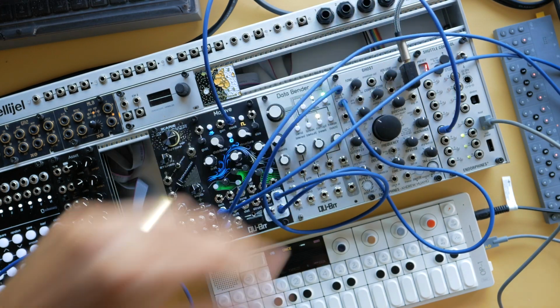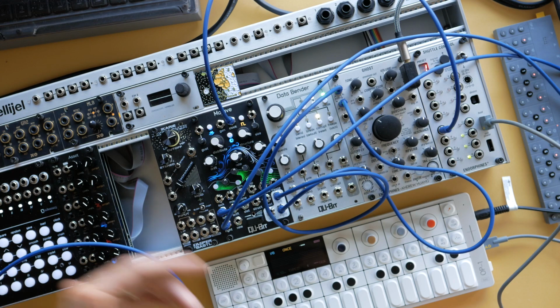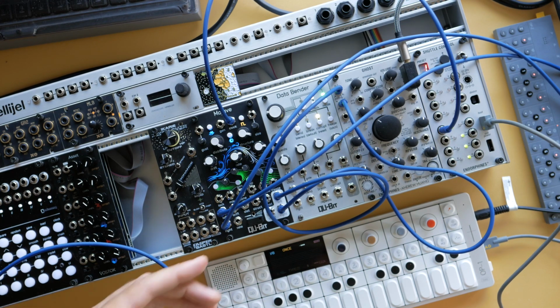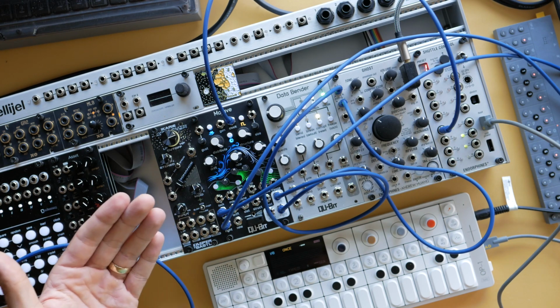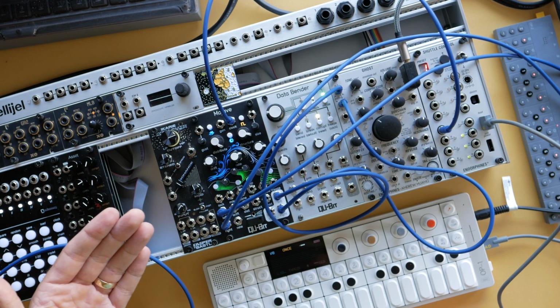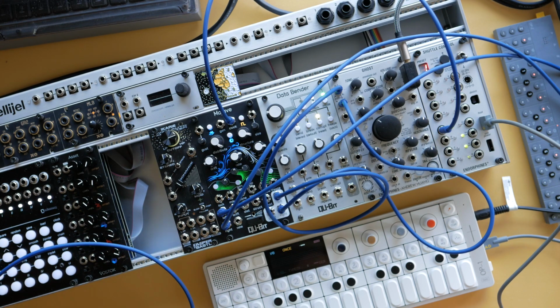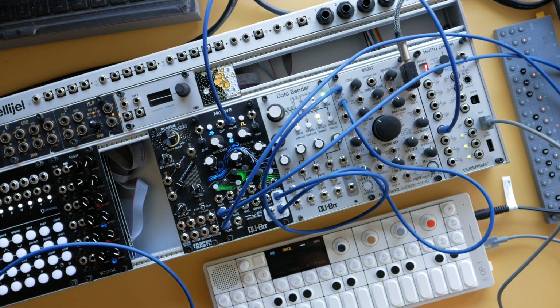Let's turn this off. Since I'm a super noob with this, I think that's enough for a real first look video. I'm definitely gonna make a proper review at some point. First impressions, I think it sounds really nice. I think the controls make sense once you've read the manual a little bit, and it's very easy to get some pleasing and very interesting sounds out of it.